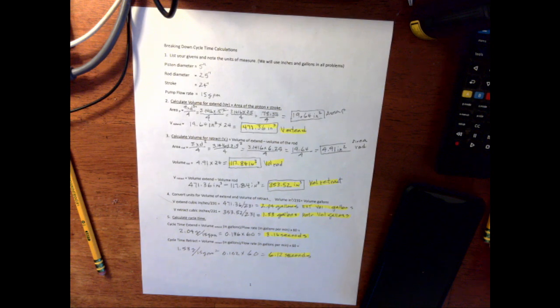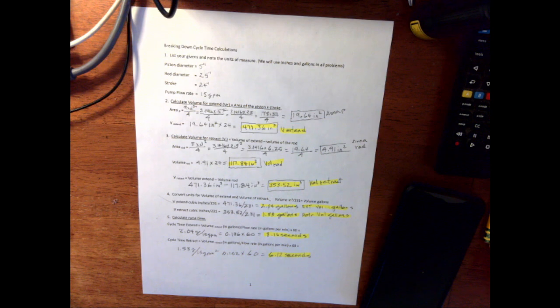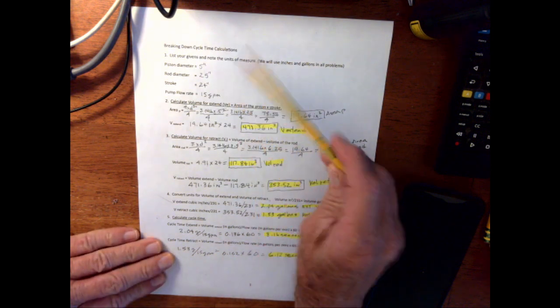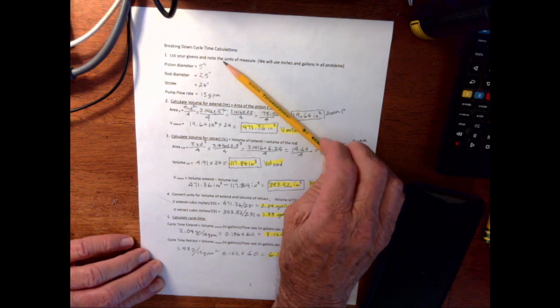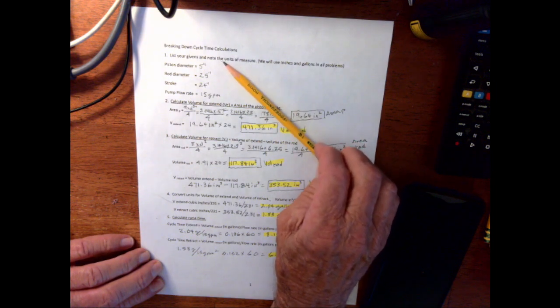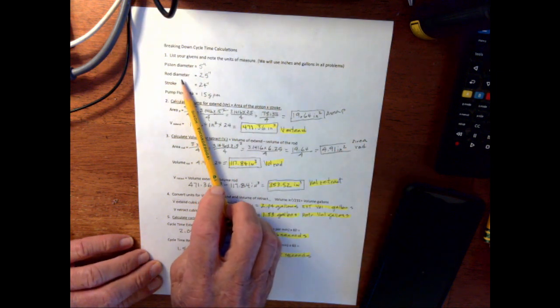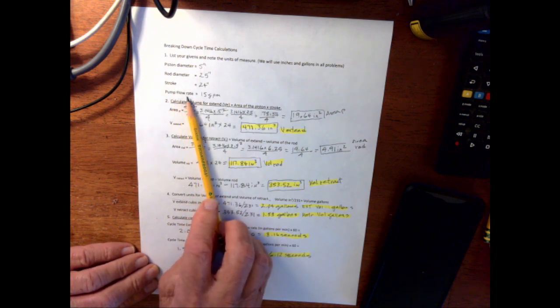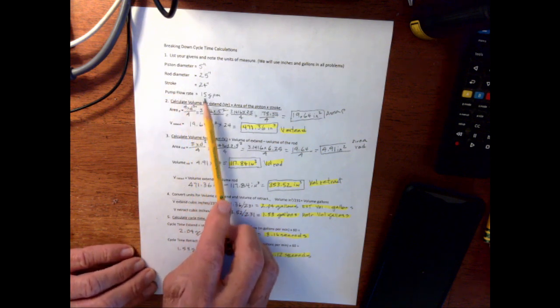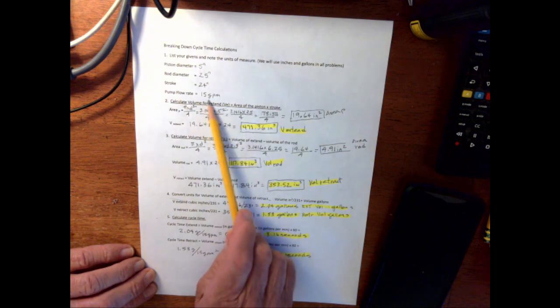One thing it helped me do was make things a little neater, and I got it broken down into basics, and the book breaks it down like this. The first thing you want to do is list all your givens: your piston diameter, your rod diameter, your stroke, your pump flow rate. We know we're going to need all of those because we're going to end up calculating cycle time, and all of those are required.